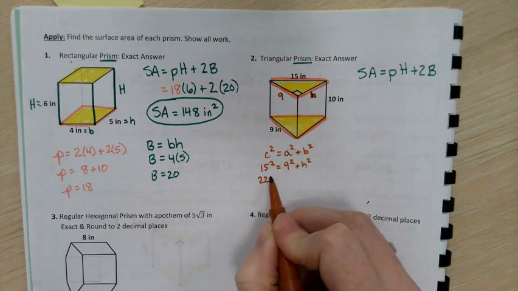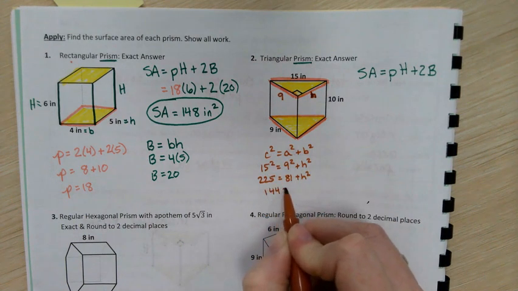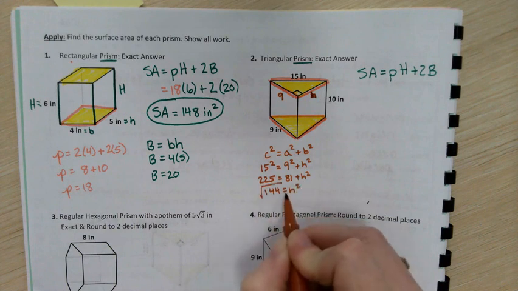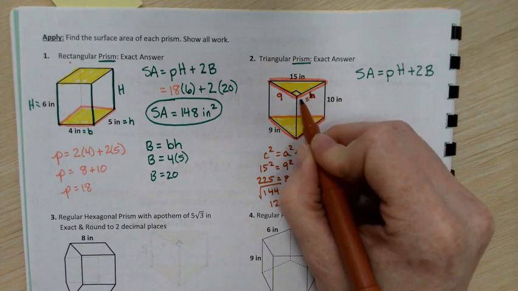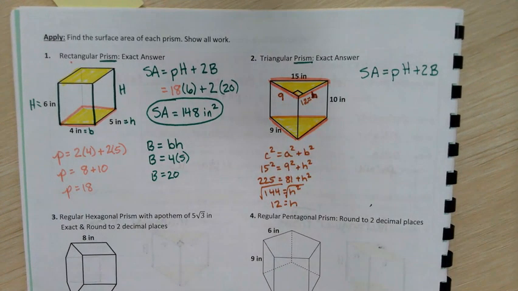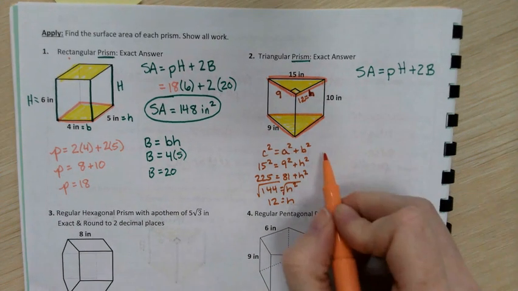Go ahead and square everything and then work on subtracting. Finalize it by square rooting both sides, and we end up with an h, lowercase h, equal to 12. So sometimes there'll be part of your values, part of your picture that's missing, and you'll need to find it.